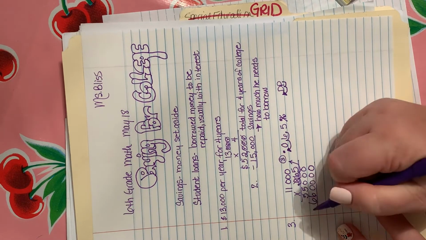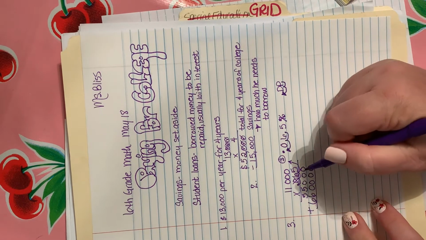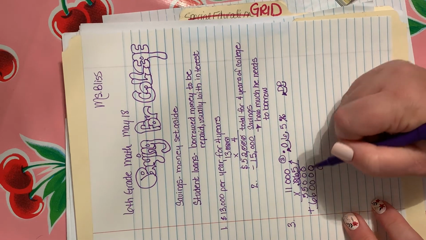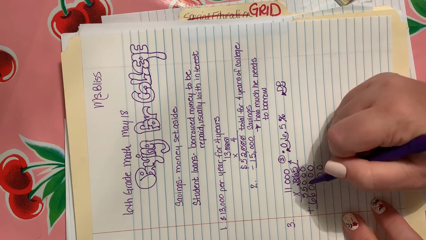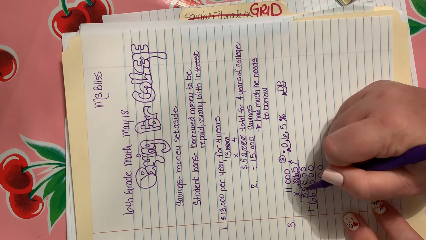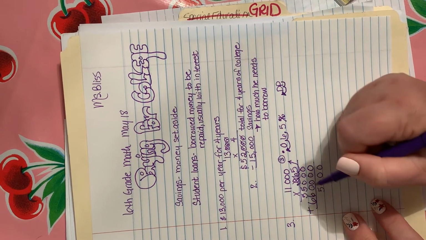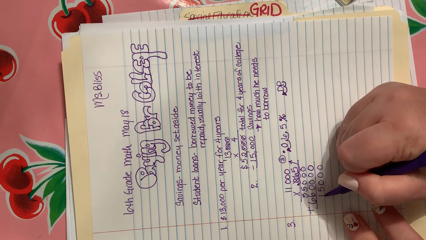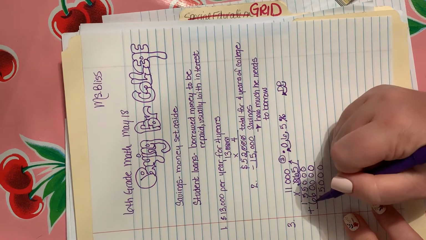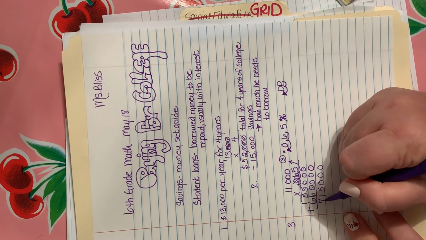So now I'm going to add. 0 plus 0 is 0, 0 plus 0 is 0, 0 plus 0 is 0, 5 plus 0 is 5, 5 plus 6 is 11, carry my 1, 6 plus 1 is 7.